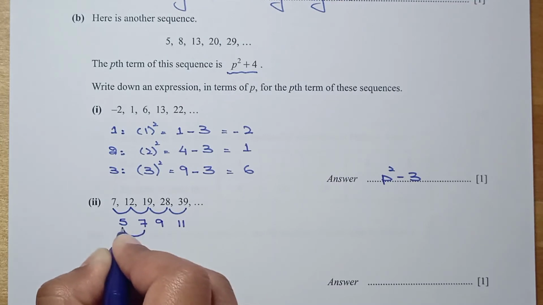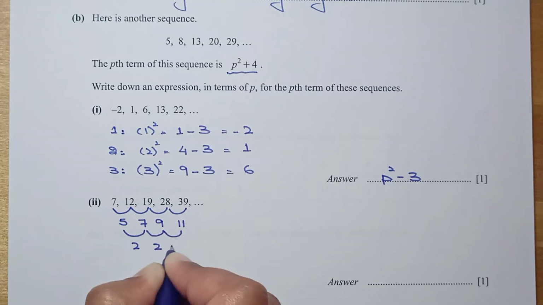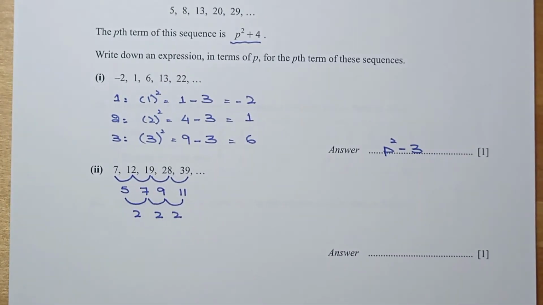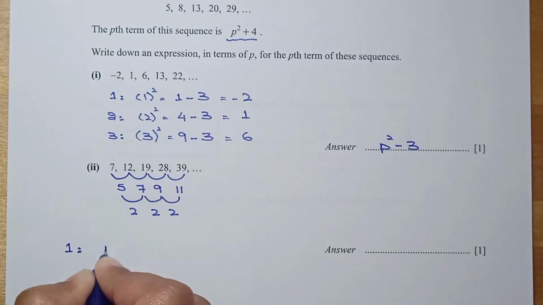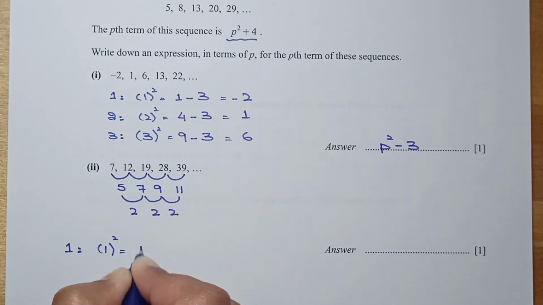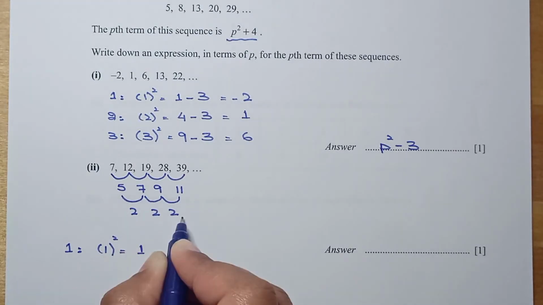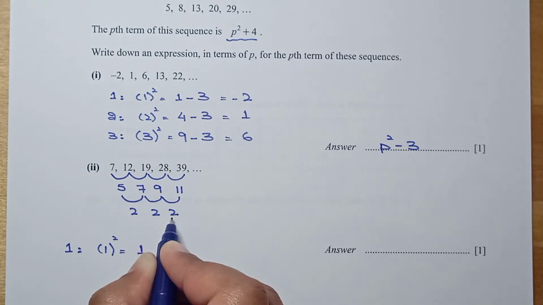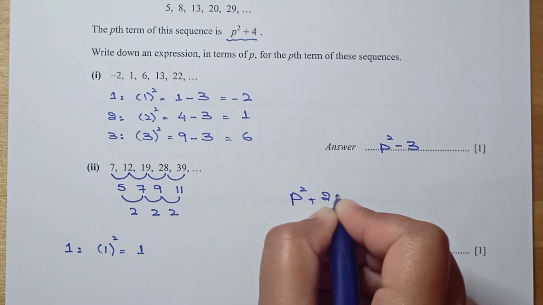So 5 and 7, the difference is 2. 7, 9 it's 2. 9, 11 it's 2. So the second difference is constant. So again we are using the hint of p square. For the first term we have 1 square, so this is equal to 1. And we need to use this information for the constant second difference. So we can say p square plus 2p, right?